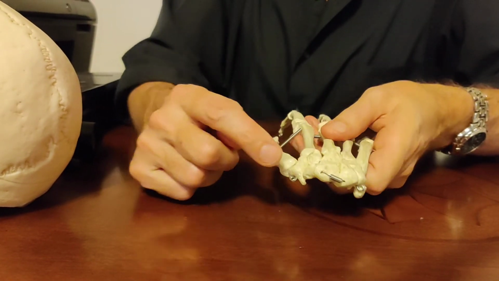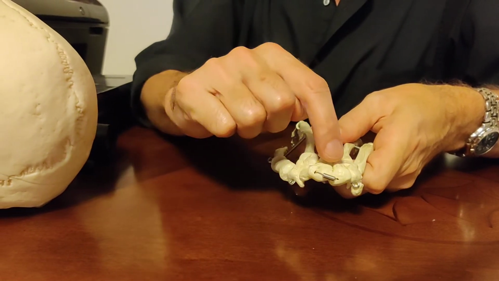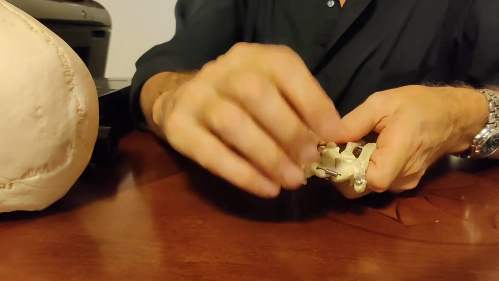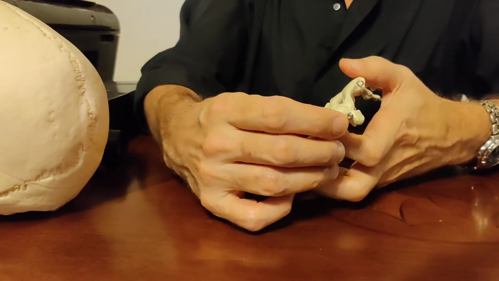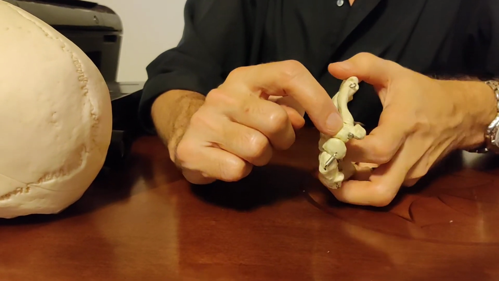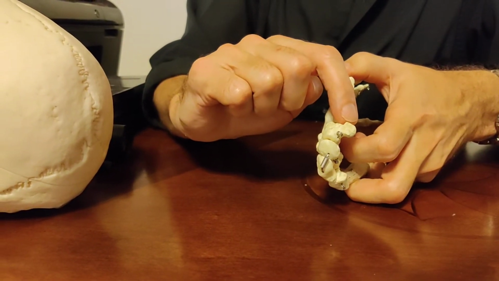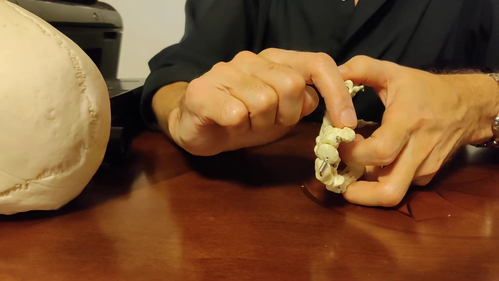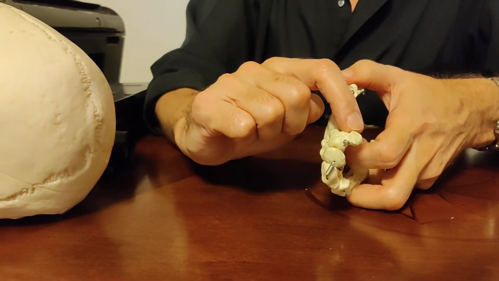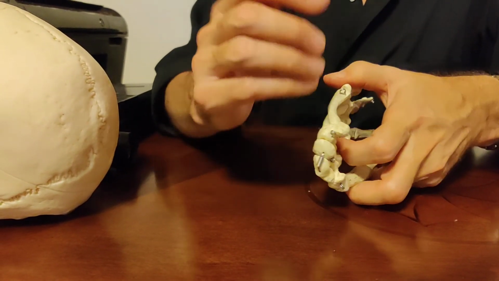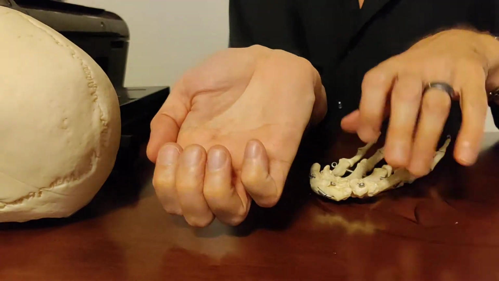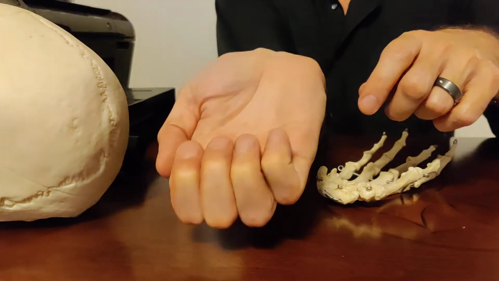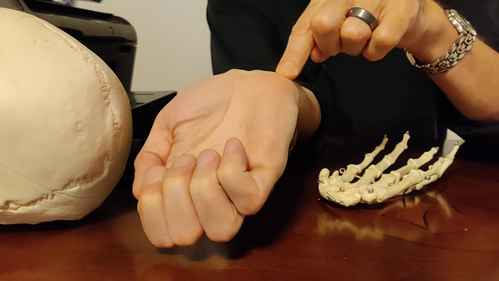Now, the lower row, we have scaphoid, lunate, because if you take it out, it looks like a moon, triquetrum, and then this little one sticking out, that's called the pisiform. Even though when you look at it, it looks like pisciform, it's pisiform, meaning Pisces the fish. Okay, easy way to think about that one. When you do volleyball and you go to do the granny serve type of thing underhand, there's that part right there that sticks out.